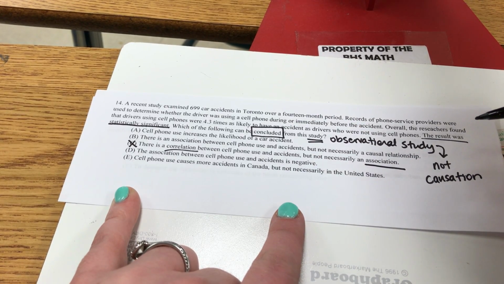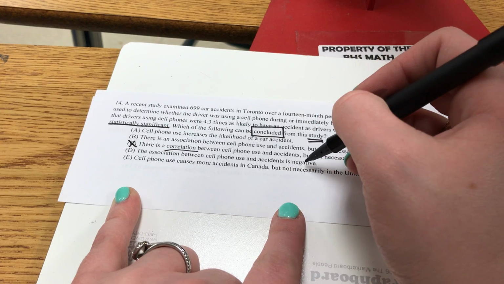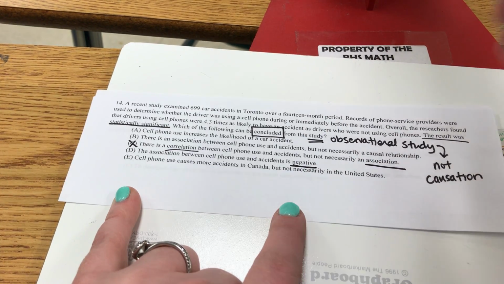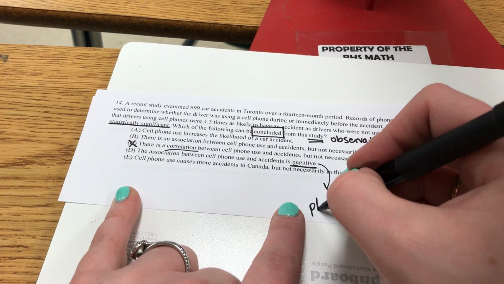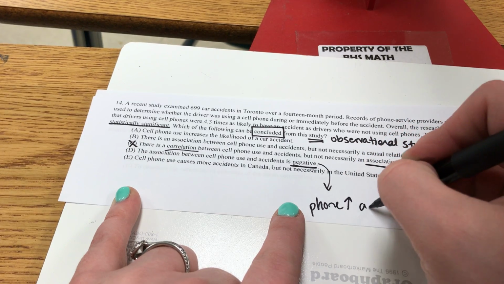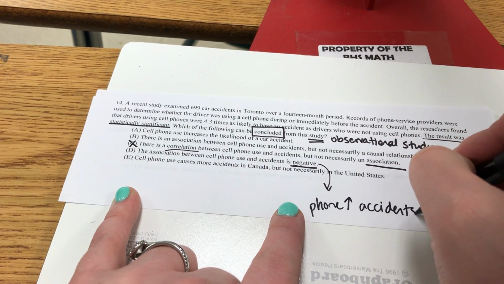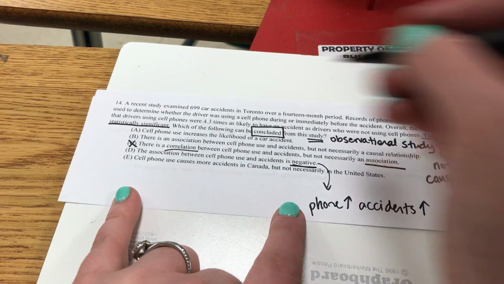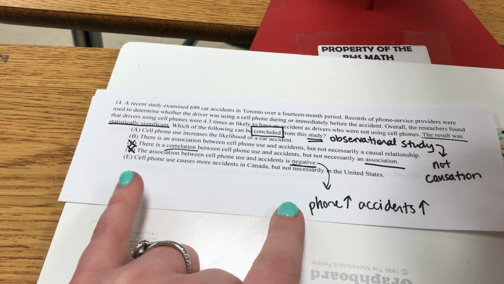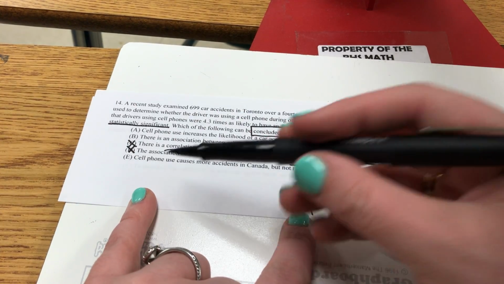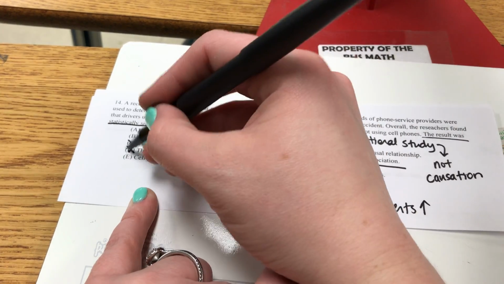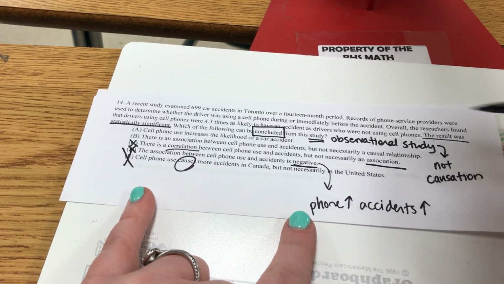D, the association between cell phone use and accidents is negative. Well, that's just not true. They even said earlier that phone usage makes accidents increase. So it would be, if anything, positive. So again, that's just a not true statement. E, cell phone use causes. Get that out of there right away. I didn't even finish reading it.